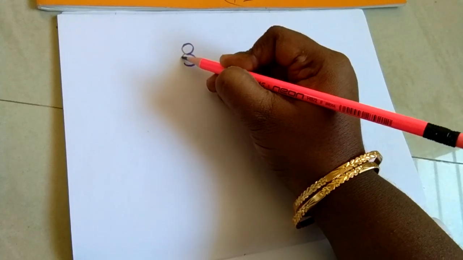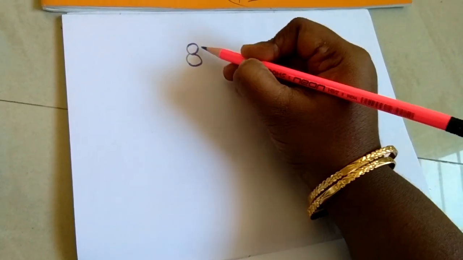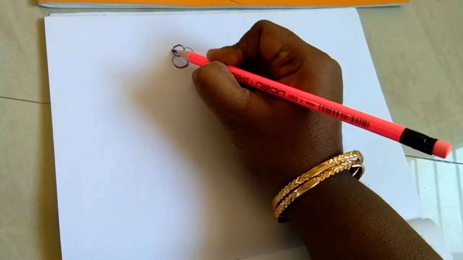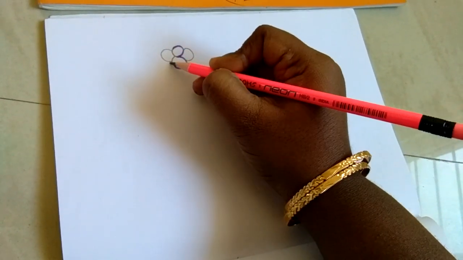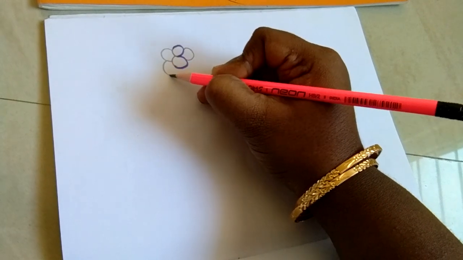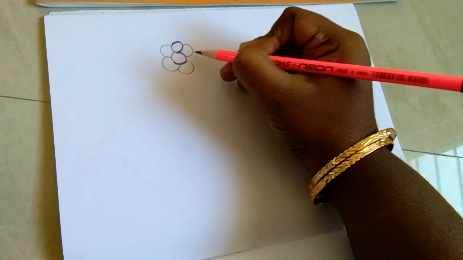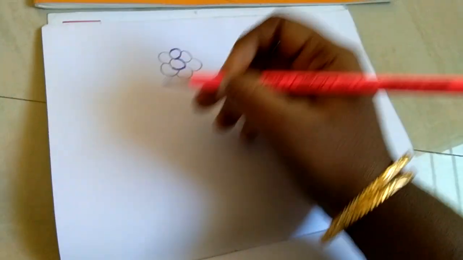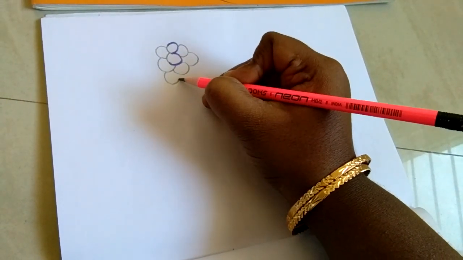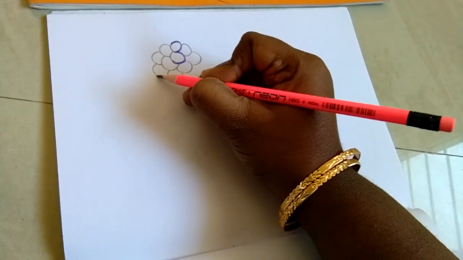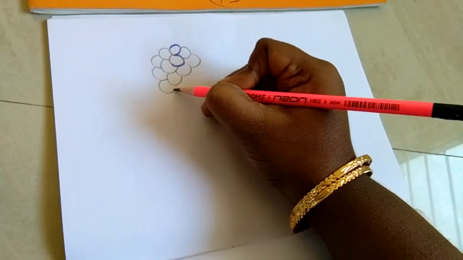Like a bunch of grapes. You have to join this line. After joining, you join this side. Then this side. Like a circle way, you have to join. See? Like a circle you have to join. Then only you can form a bunch.